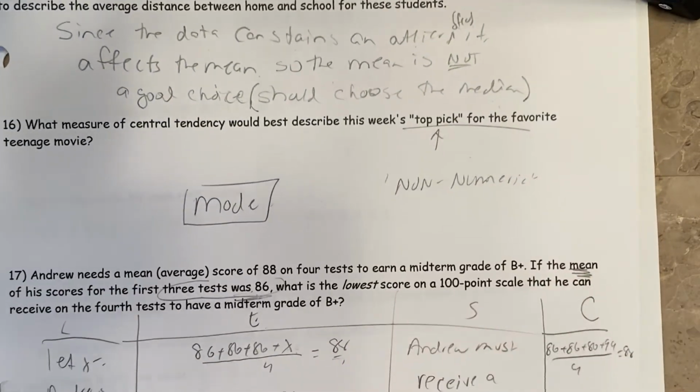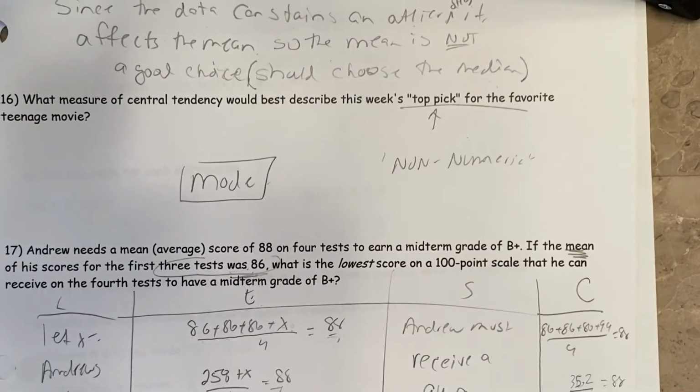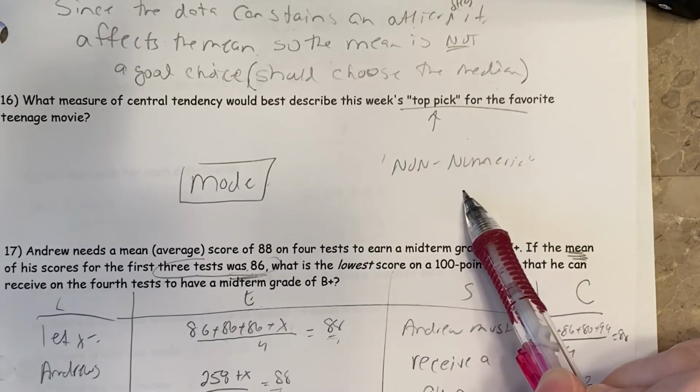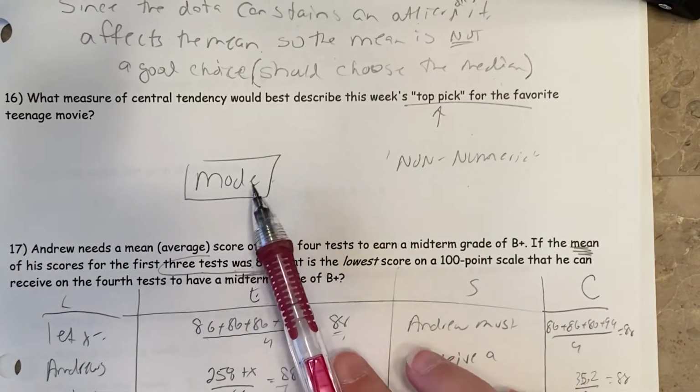16. What measure of central tendency would best describe this week's top pick? Again, that's non-numeric. Anything non-numeric should be mode.